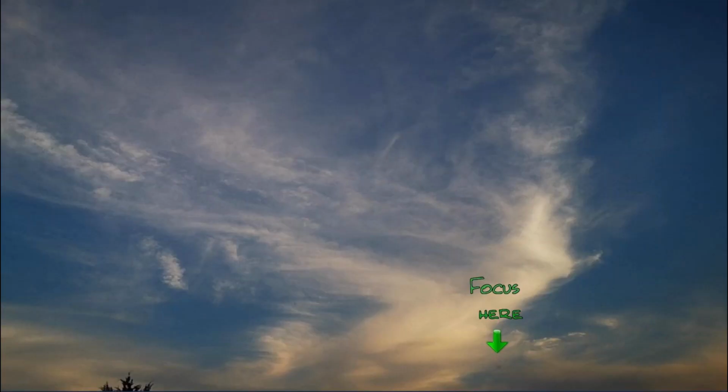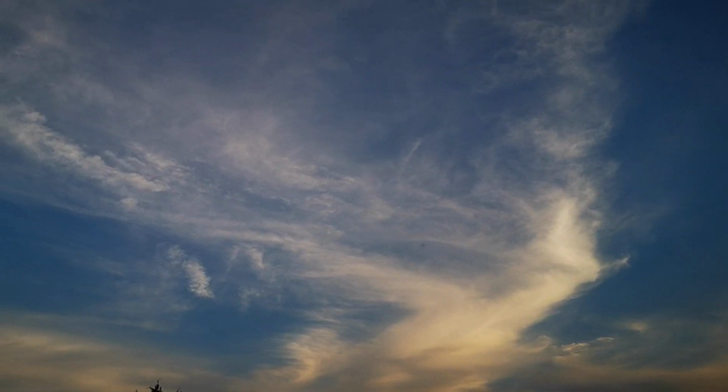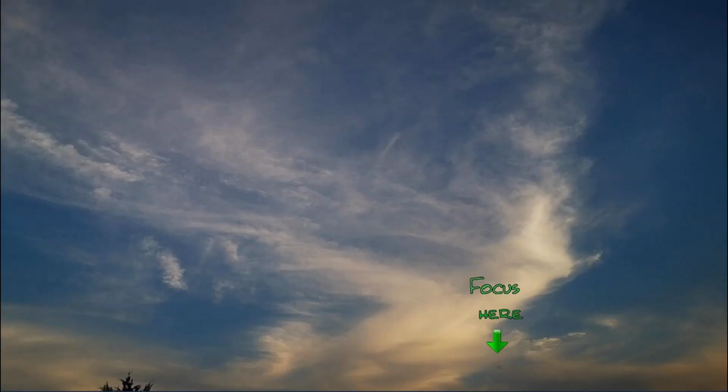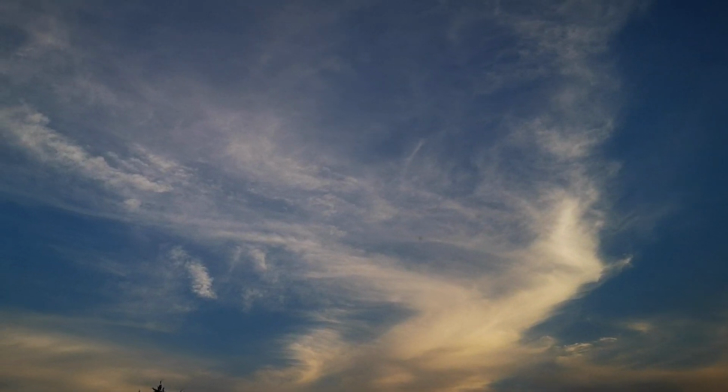There it is right there under the arrow. Watch it. It's going to shoot up. There it goes. And that's 50% speed. I couldn't do it normal speed because you guys wouldn't even have seen it. Now it's a little slower.